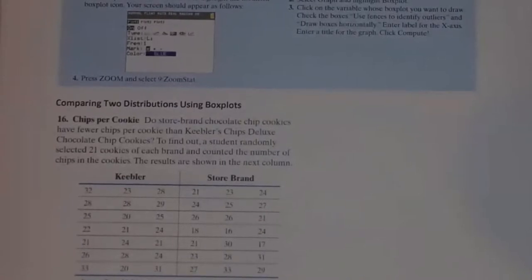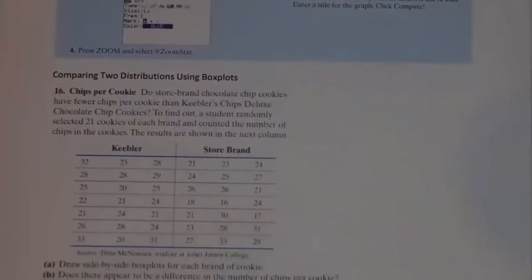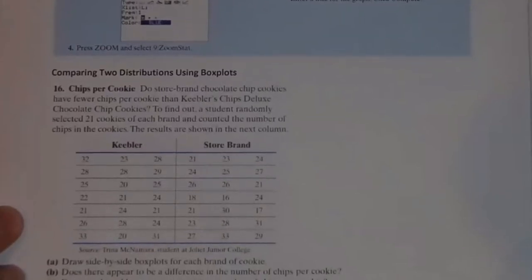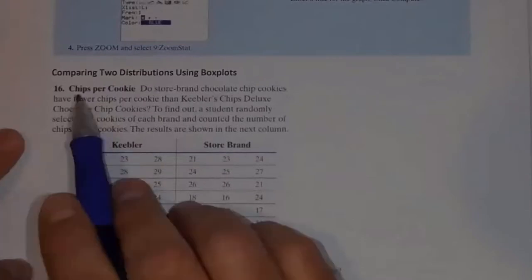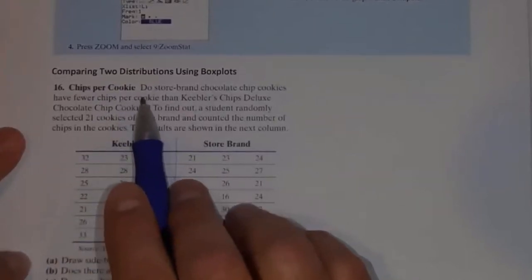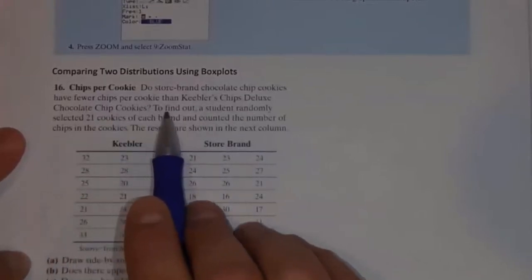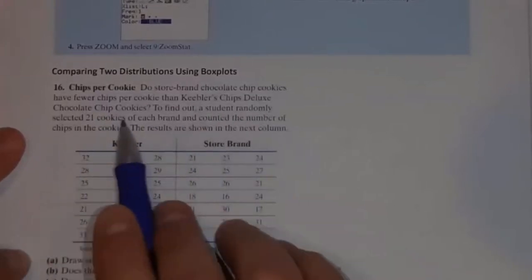One benefit of a box plot is that we can sometimes use a box plot to compare 2 different sets of data. So really what we're doing is we're going to use side-by-side box plots. And if we use side-by-side box plots, we can compare the distributions of data. So take a look at this problem here. Chips per cookie. Do store brand chocolate chip cookies have fewer chips per cookie than Keebler's Chip Deluxe chocolate chip cookies?